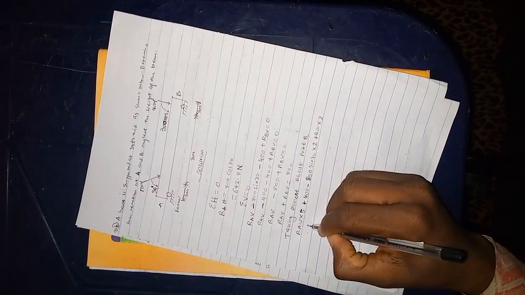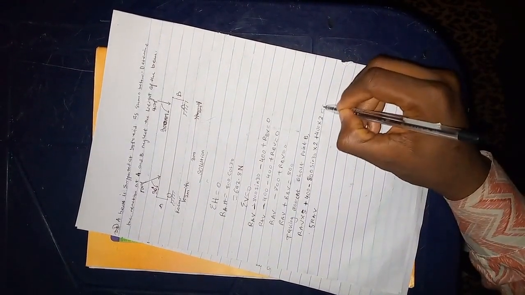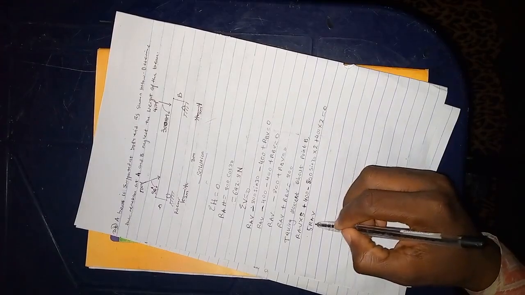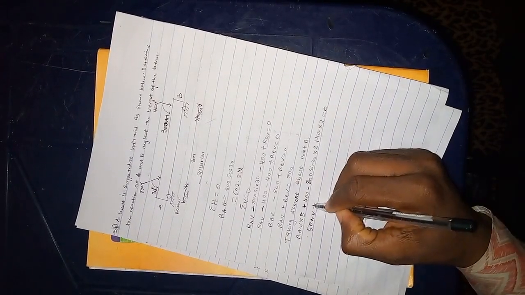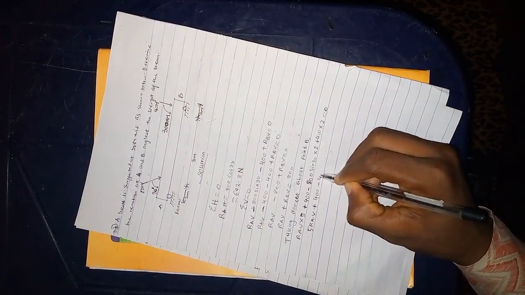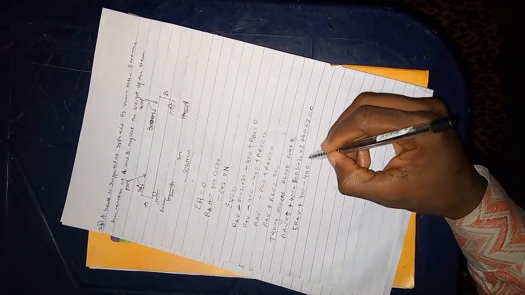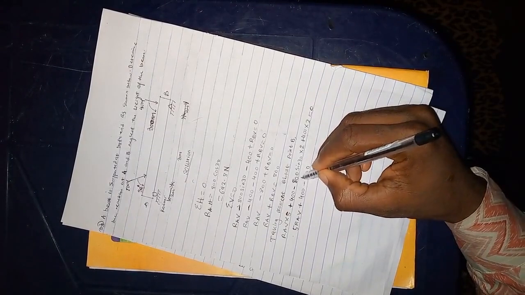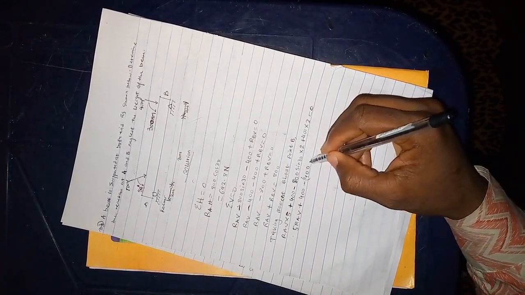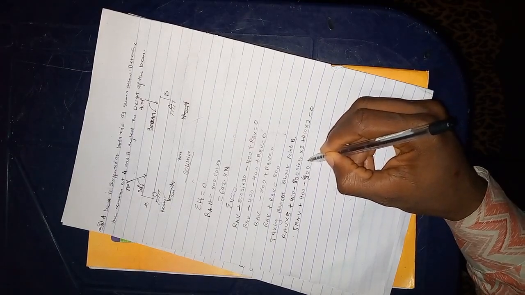Let me do it one by one so that we can get it. This one will give me 5 RAV. All these others are equal to 0. 5 RAV plus 400, this one will give me minus 400, and this one will give me minus 400 times 2, that will be 800 again, and this one will give me plus 800.